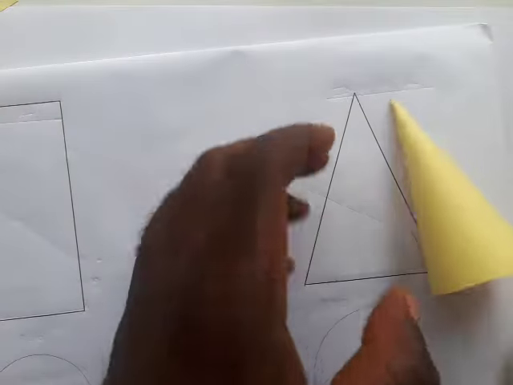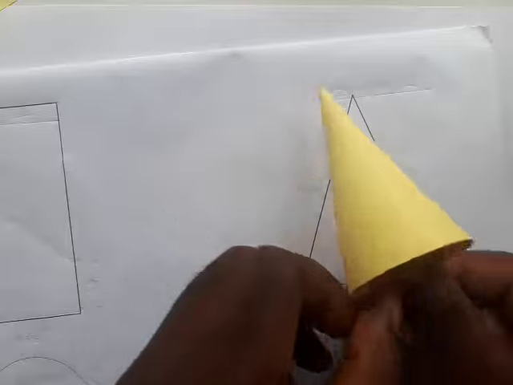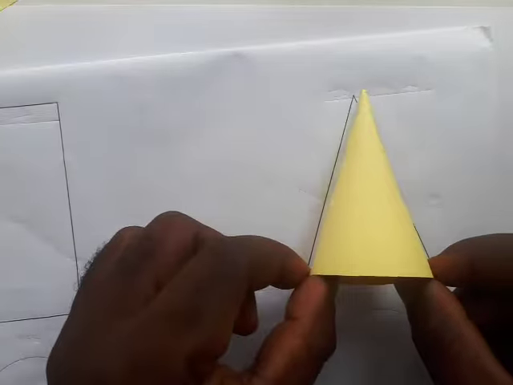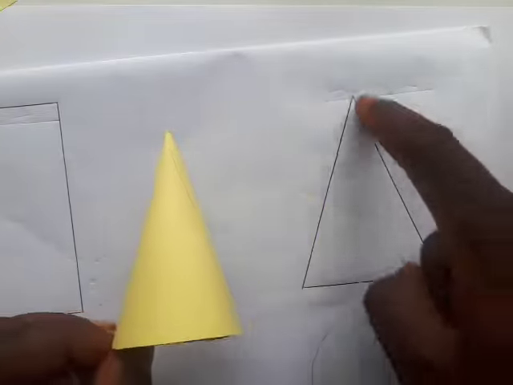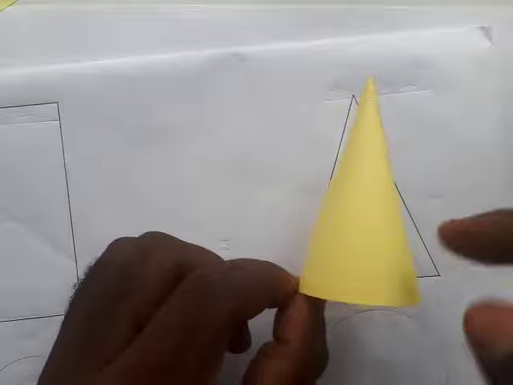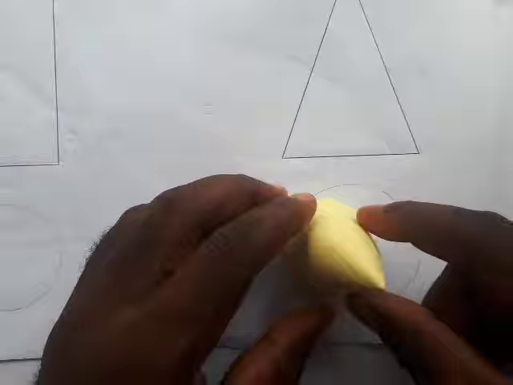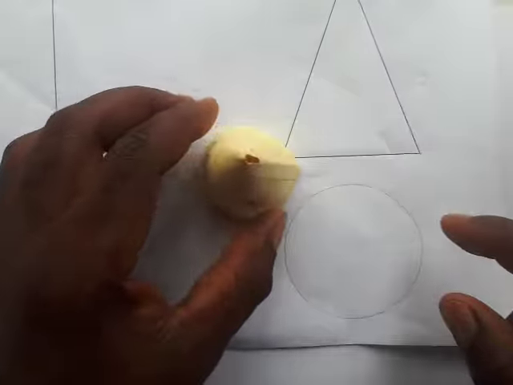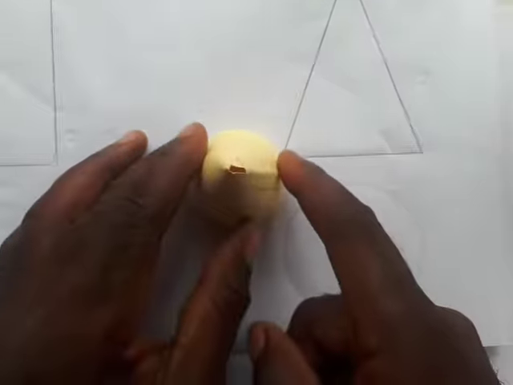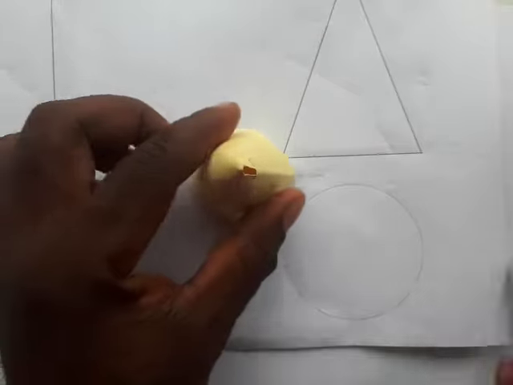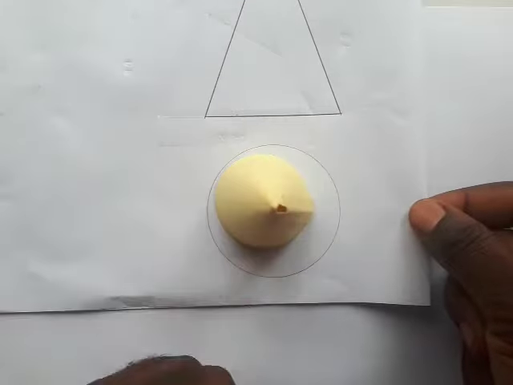The same thing happens to a cone. From a distance, a cone would appear as a triangle. So this is the elevation. Then for the plan, you have to view from the top. The plan will appear as a circle. So let me position this very well. What you're seeing is a circle. So this is the plan, a circle, and this is the elevation.